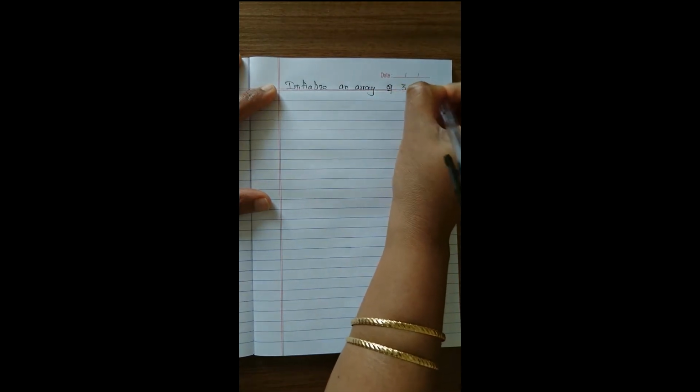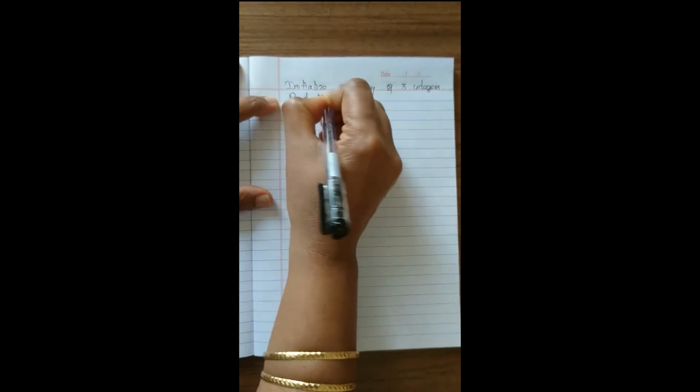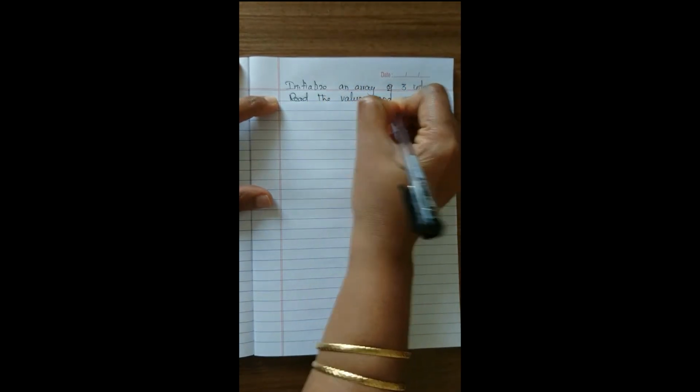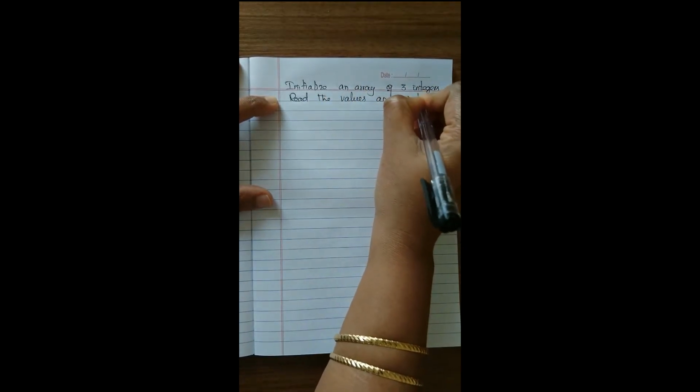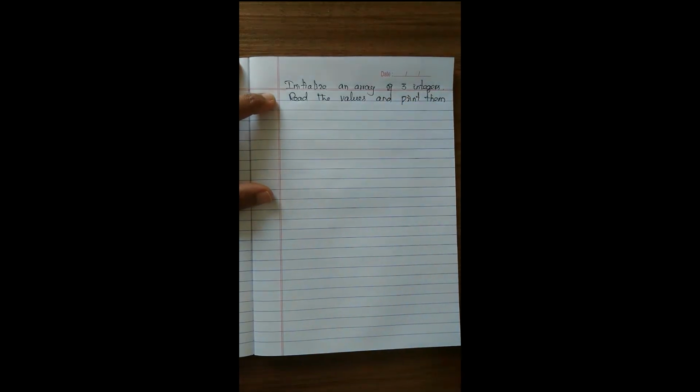I'm going to read the values of the array and I will print them.